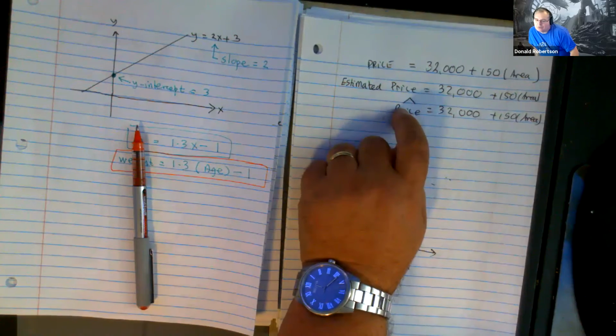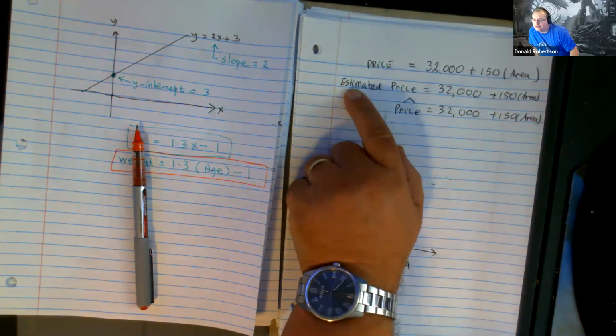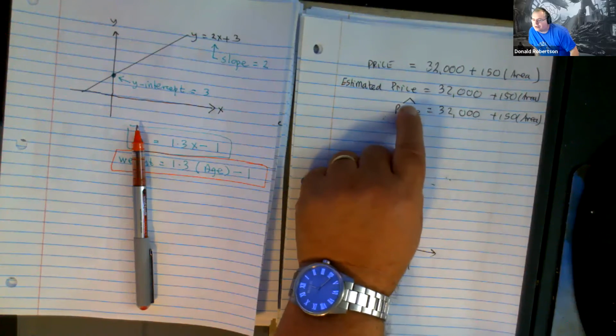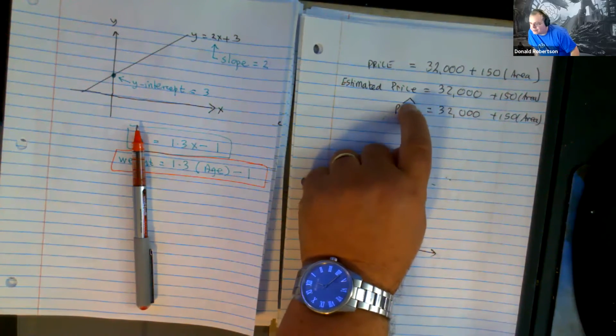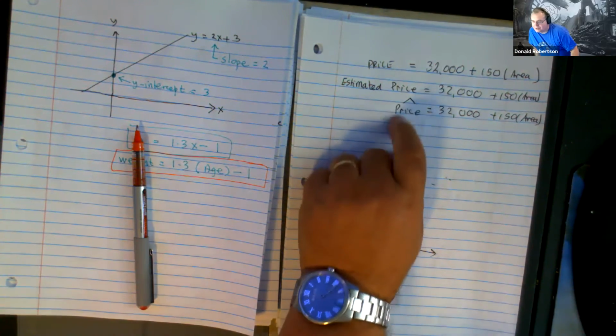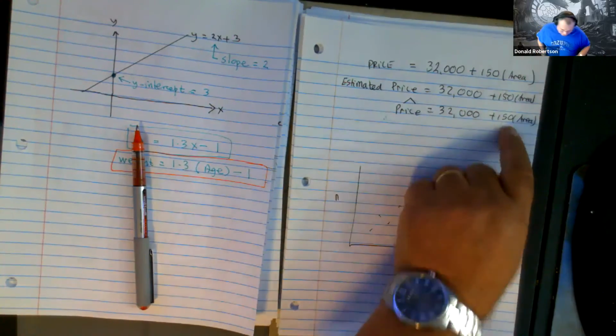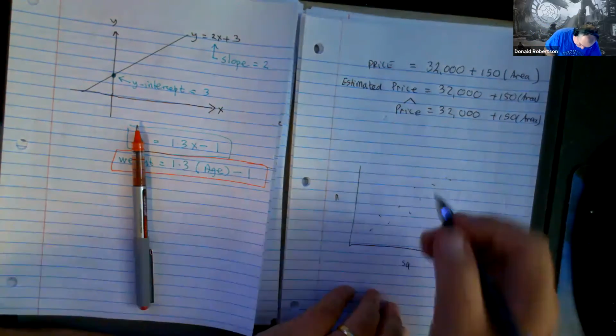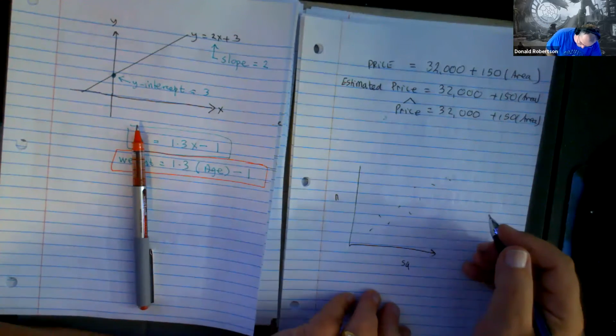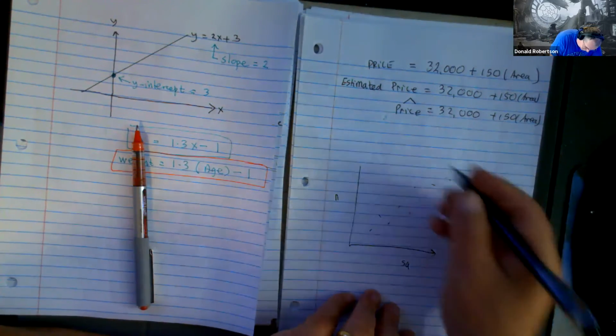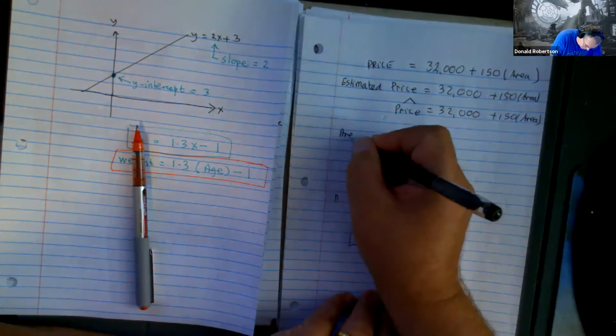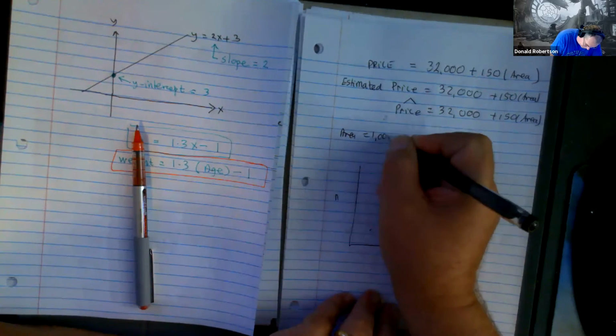But I guess people don't like using words, so they use a little symbol to represent "estimated." So estimated price, and then you read the formula. Suppose I had a house, and this house was 1,000 square feet.